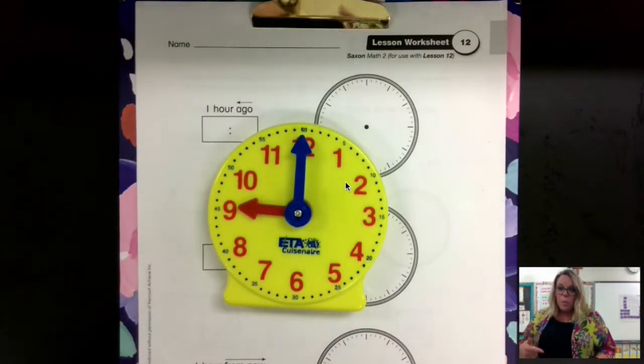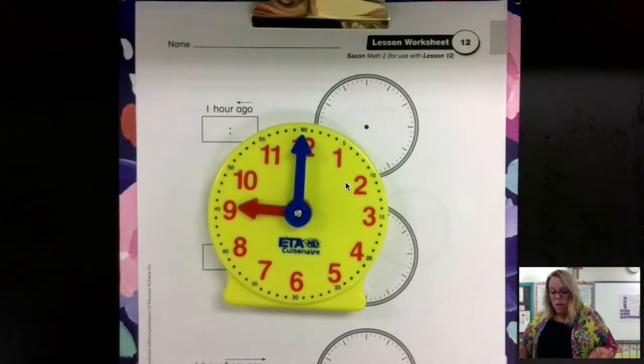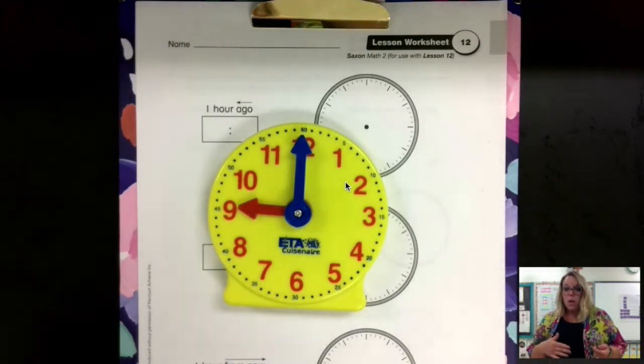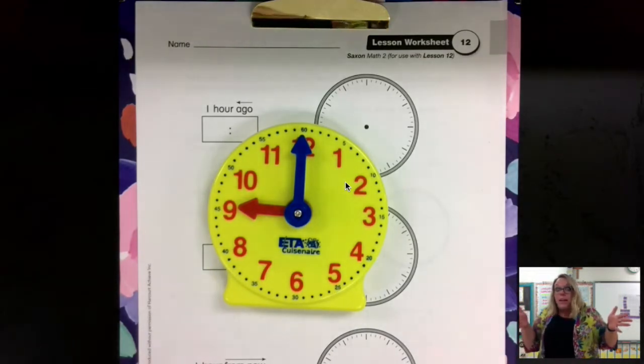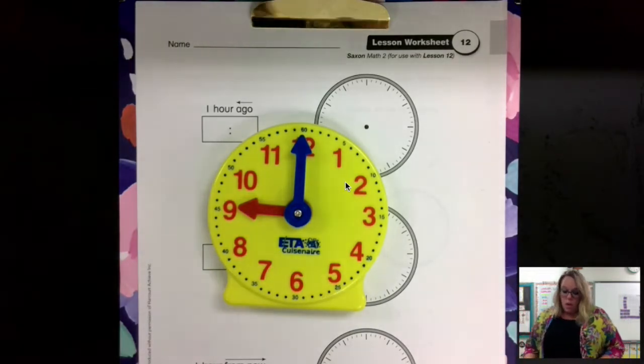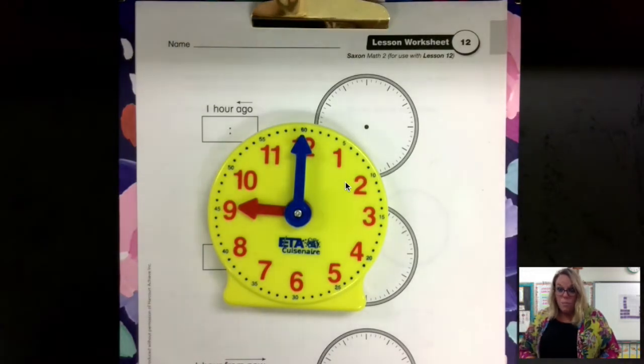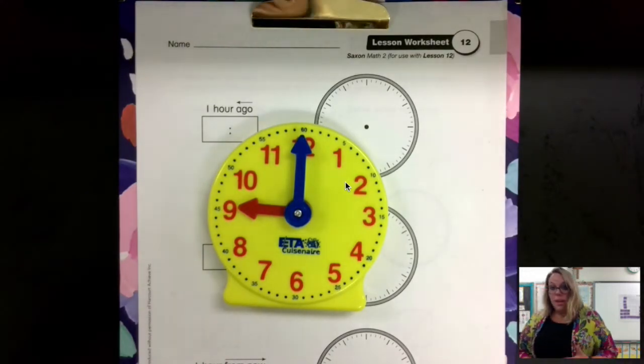What's going to happen 1 hour from now? If it's 9 o'clock right now, what time will it be 1 hour from now? And an hour from now, we're in the middle of our Zoom. Hopefully you're not missing it. We're in the middle of our Zoom. What time will it be 1 hour from now?